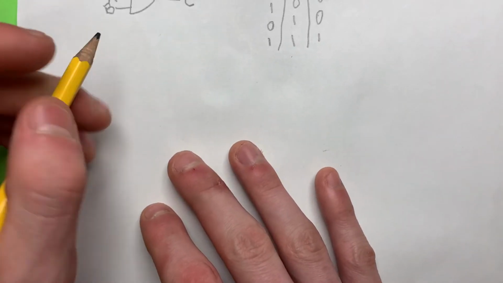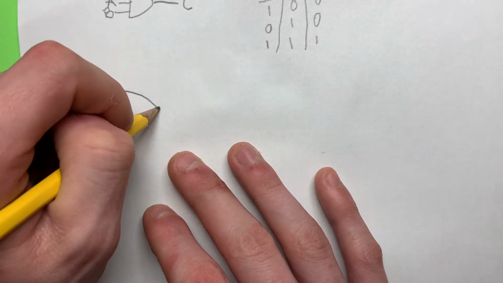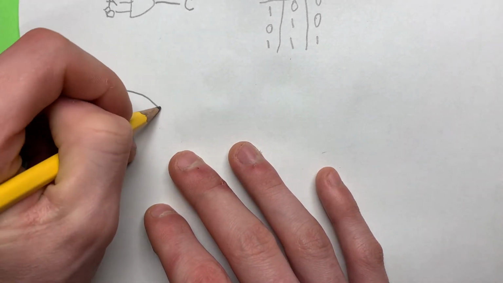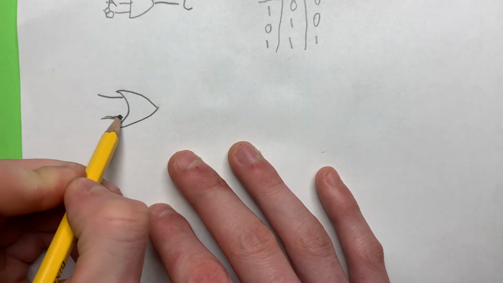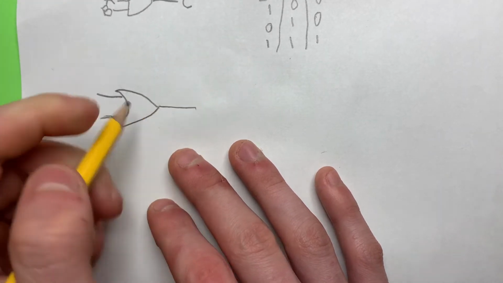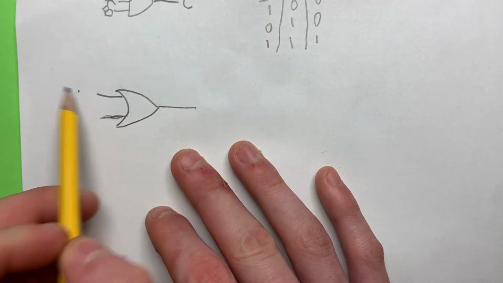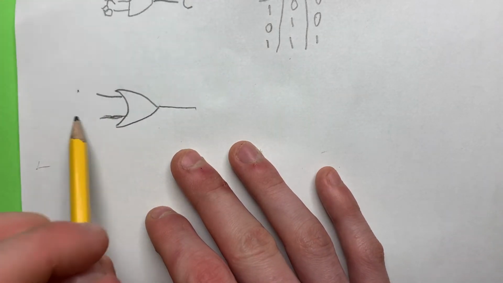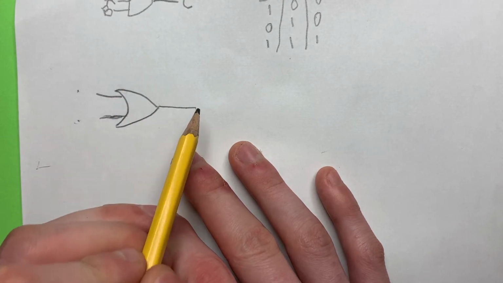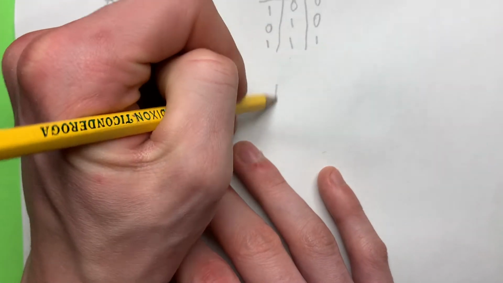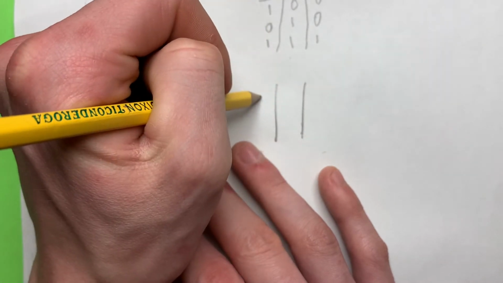Now we'll move on to the OR gate. The OR gate looks more like a Star Trek badge. So here we have our curved bottom line and the output. For an OR gate, inputs A or B have to be on for the output to be on as well. So we'll draw the truth table here for the OR gate.